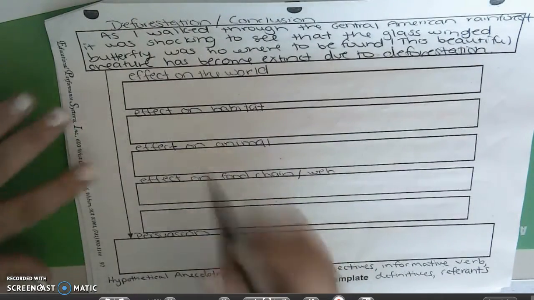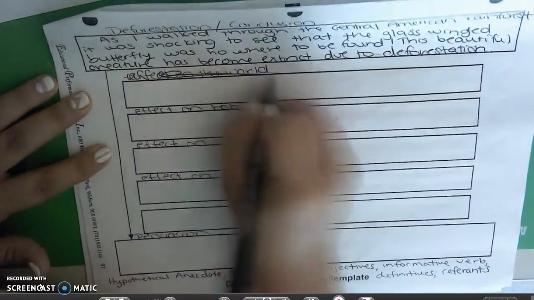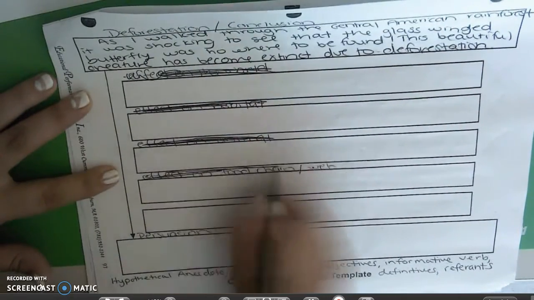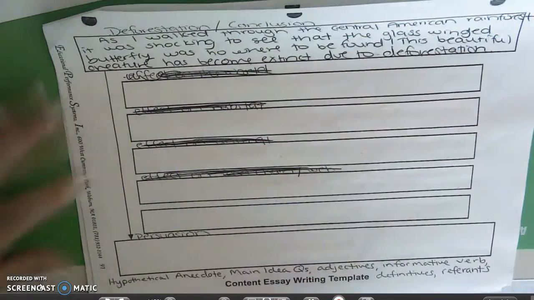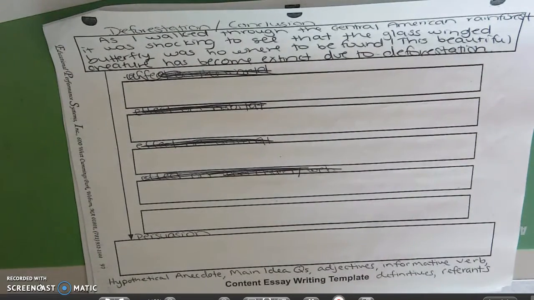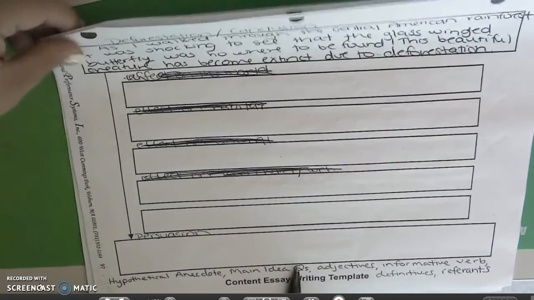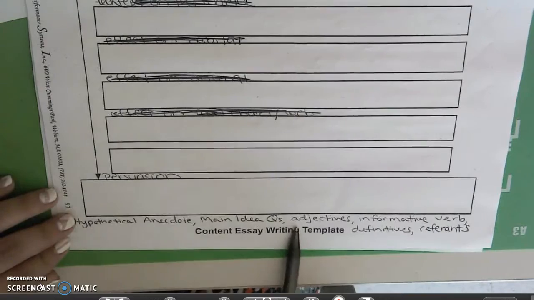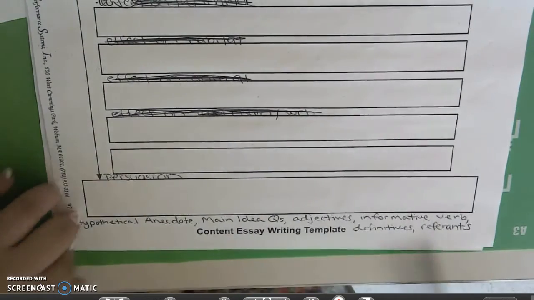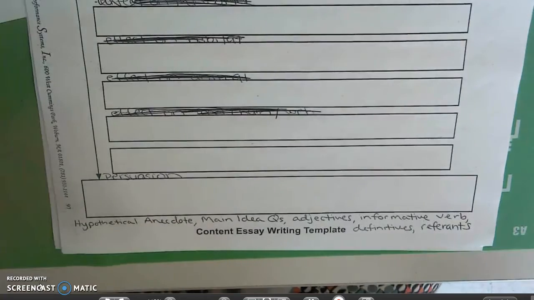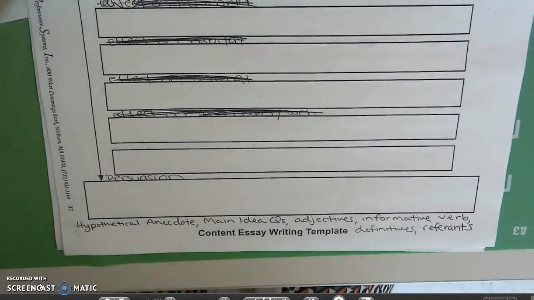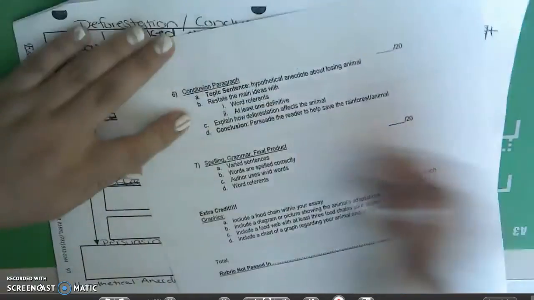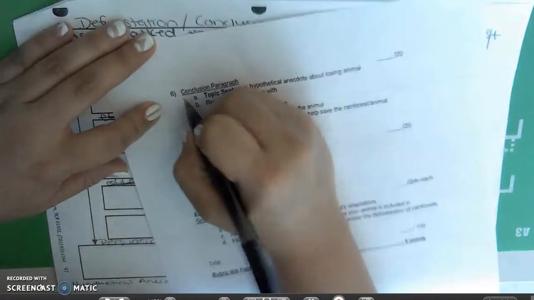So the next thing is what I need you to do is I need you to cross this out. Effect on the world. Just like we cross things out on the other graphic organizer, I need you to cross this out as well. All right, so there's also other ways that you can write it besides using hypothetical anecdote. You could use main idea questions, you could use adjectives, you could use informative verbs, definitive phrases, or word reference. Remember, we did that packets on conclusions, so you can use that to help you. It's in your ELA folder. So my topic sentence, hypothetical anecdote, I did that, check that off.